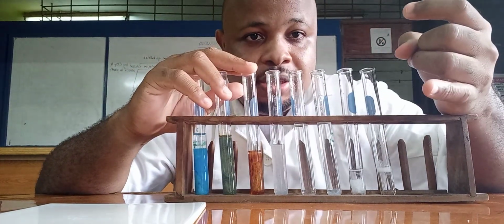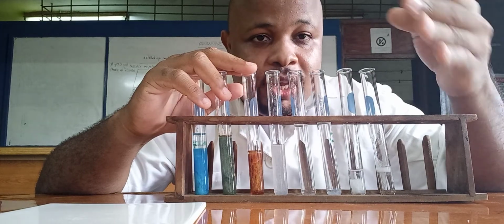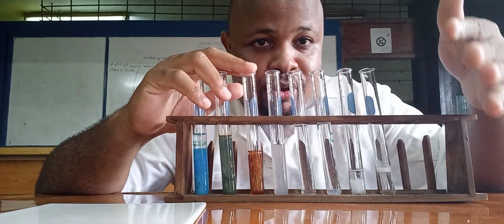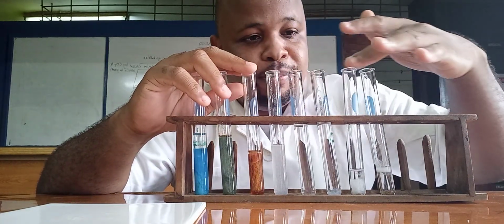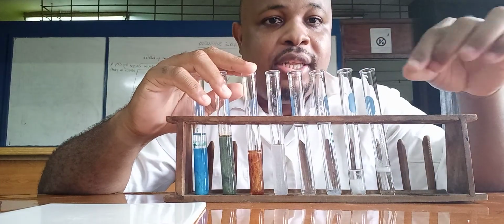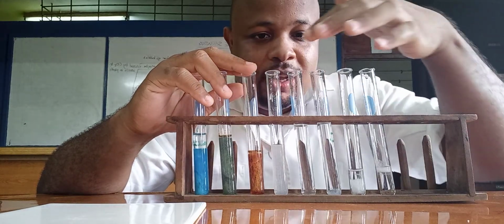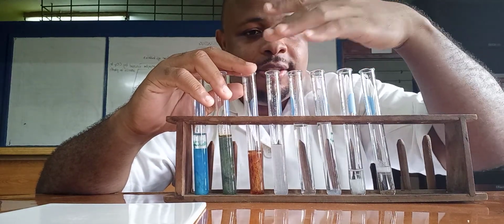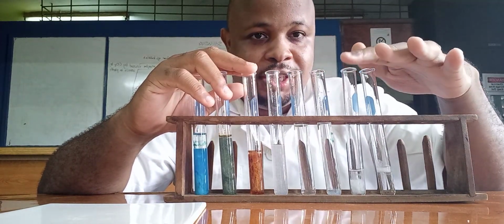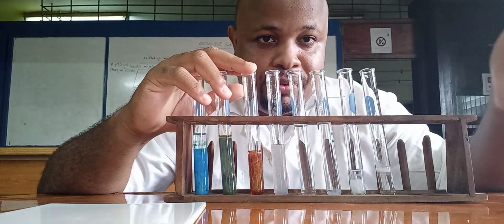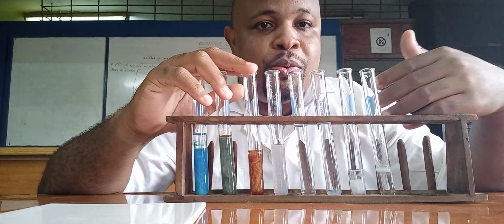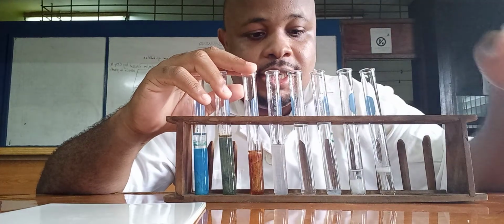It could be zinc, it could be magnesium, calcium, aluminum, lead, any one of them. So you cannot just add it dropwise to tell the difference, because it could be any of these 5 ions that are present. Good? So you would do a further step and add it in excess.